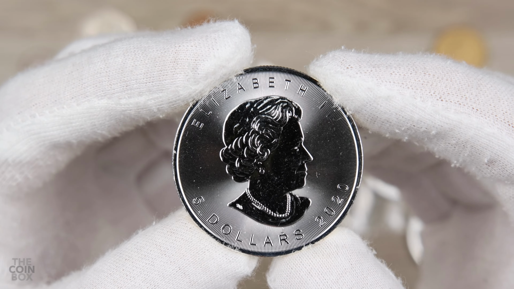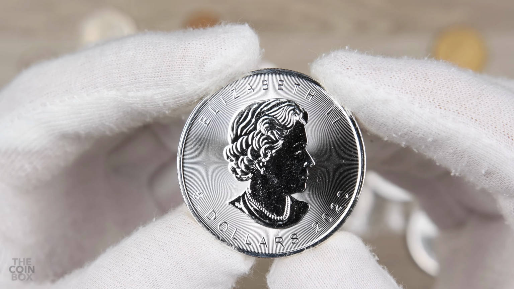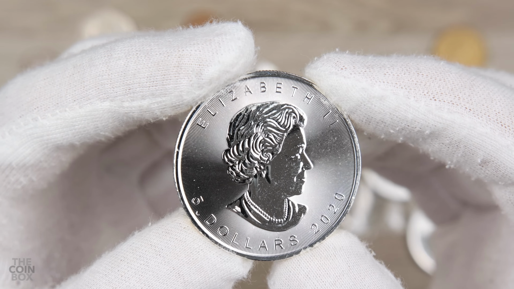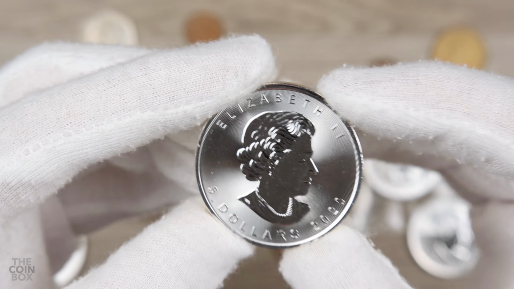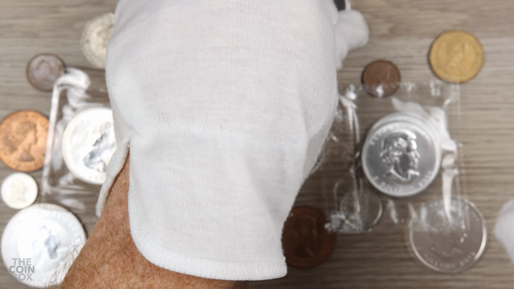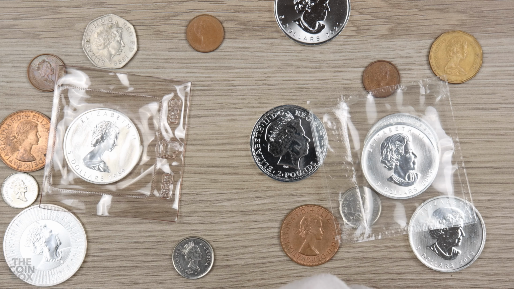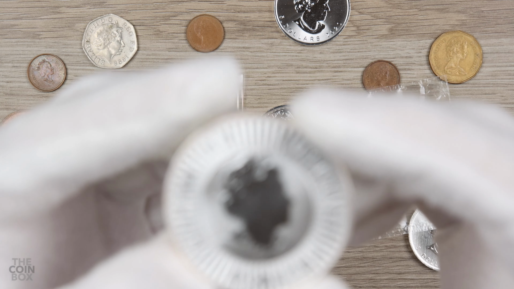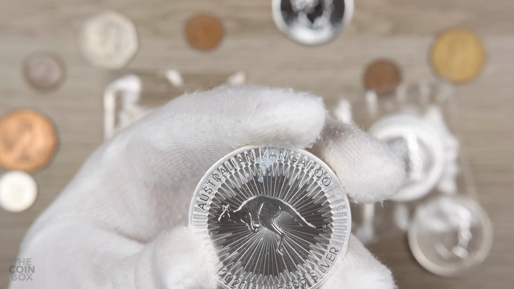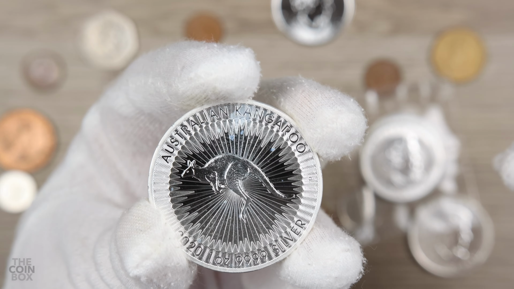And I'm not a huge fan of this last effigy. I feel like the queen still should have had a crown, but it is what it is. This is the final one used on Canadian coins, and we find varieties or different effigies. This is on, for example, the Australian kangaroo here.